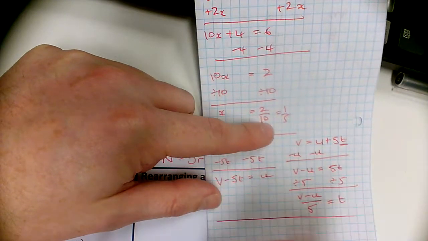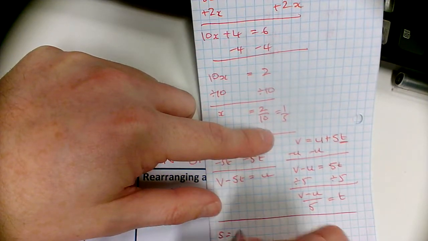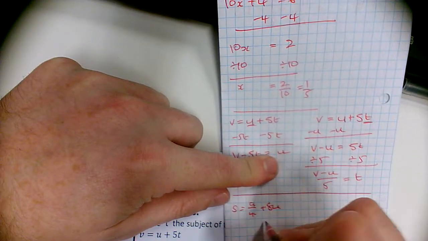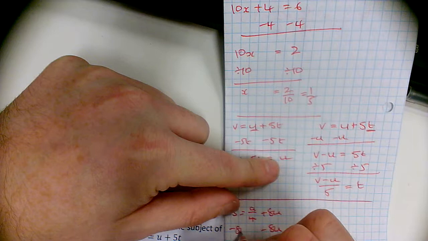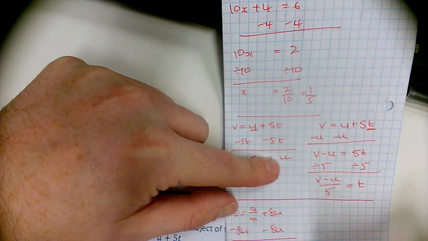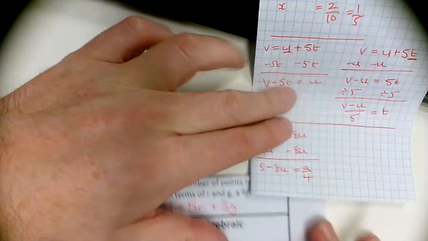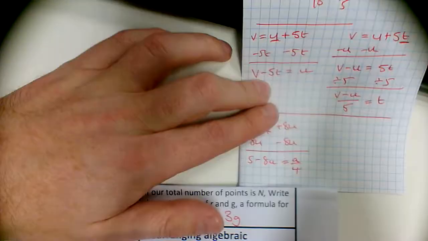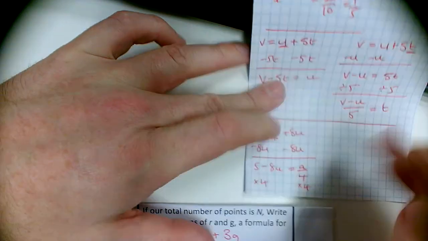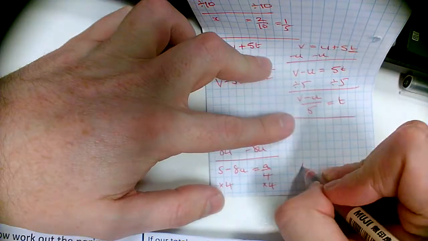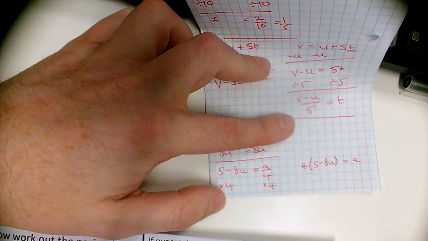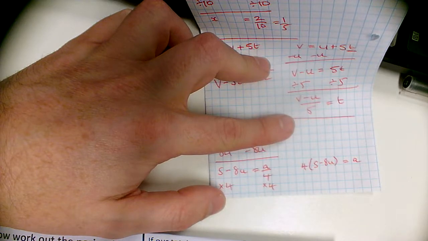And then the last one, I've got to make A the subject of this. So we'll start the same. I'm going to take 8u away. So S minus 8u is equal to A over 4. Sorry, there you go. And then A is being divided by 4, so the opposite is times by 4. And I can write my answer as 4 bracket S minus 8u is equal to A, and use brackets like that to show the multiplication.